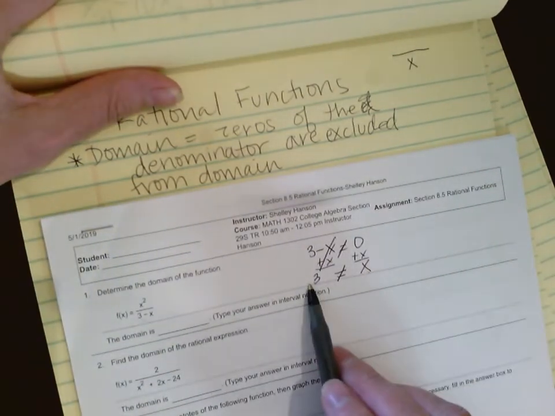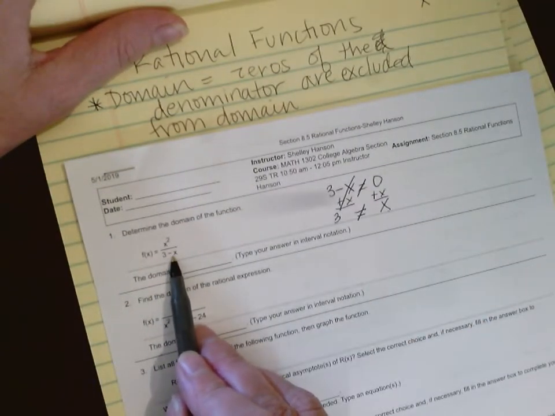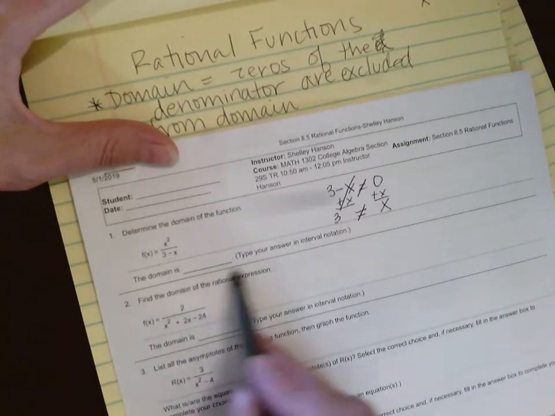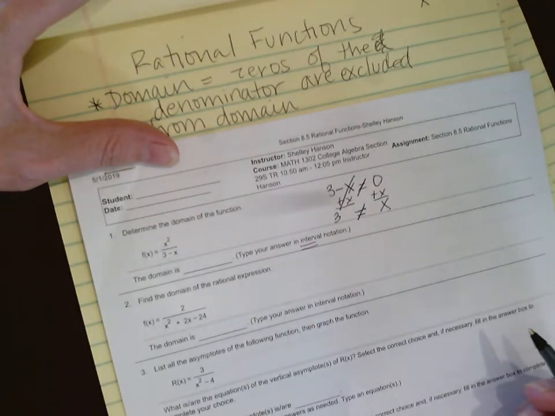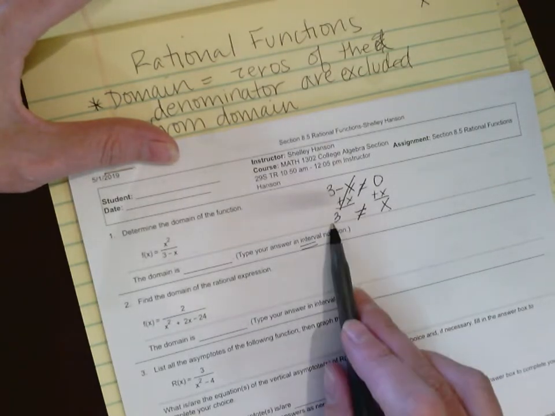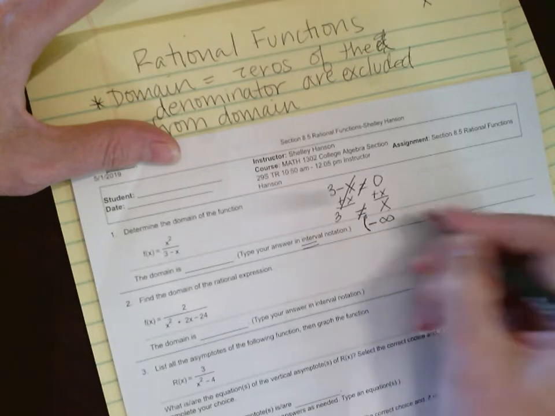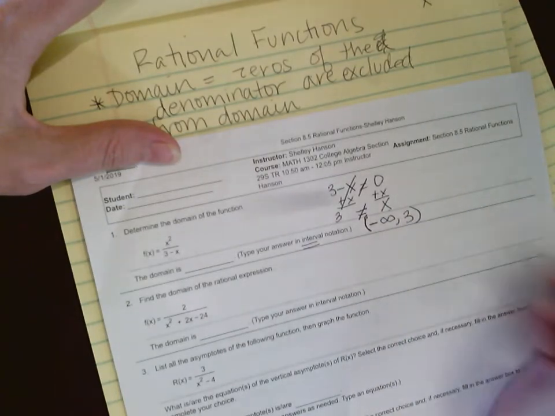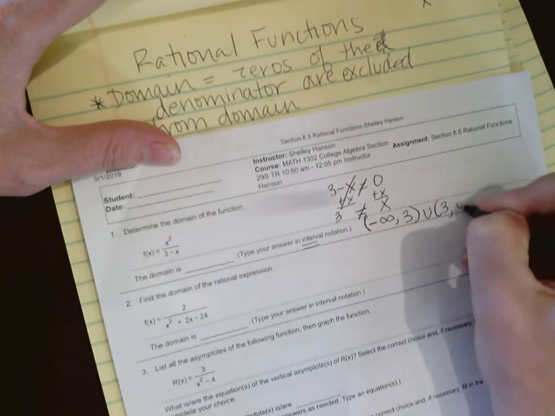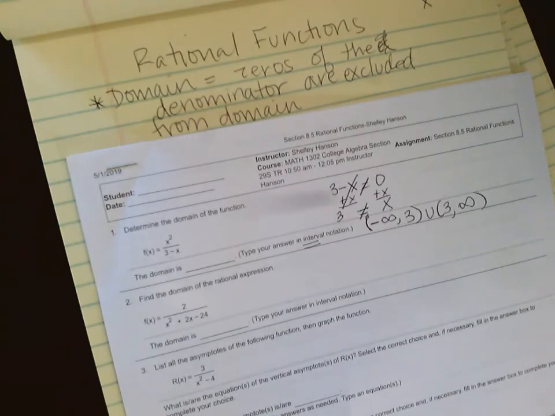Since x cannot equal 3, because if you have 3 minus 3, that would cancel out and make your denominator 0. That's what you can't have. Now, to write it in interval notation, remember interval notation means we use parentheses and infinities. We want to write that x can be anything but the number 3. So in interval notation, that would be negative infinity to 3 in union with 3 to infinity. That means any number on the number line except 3.